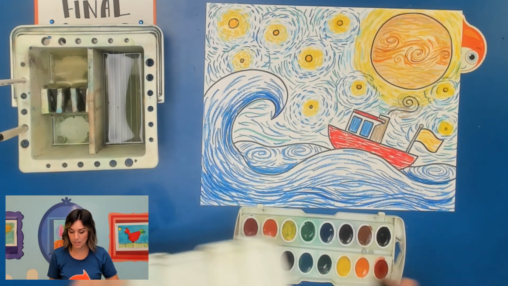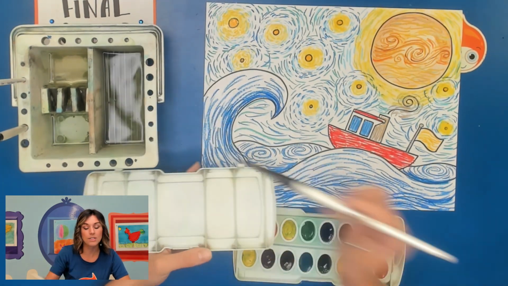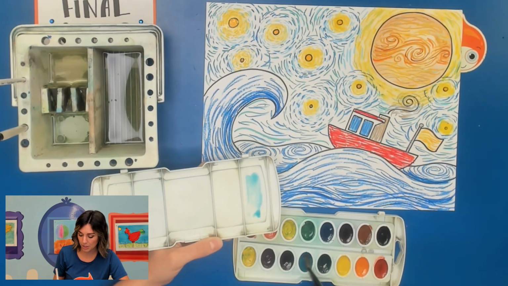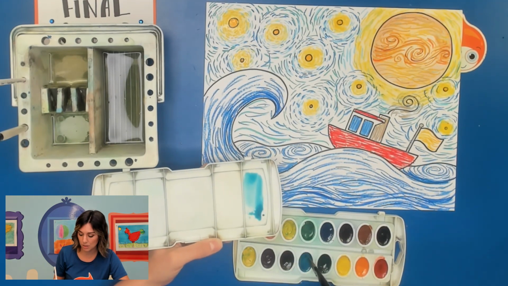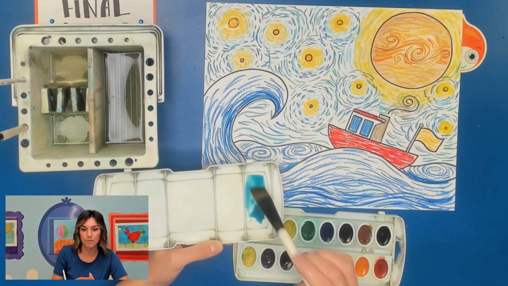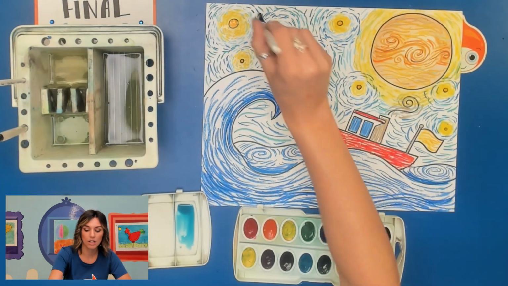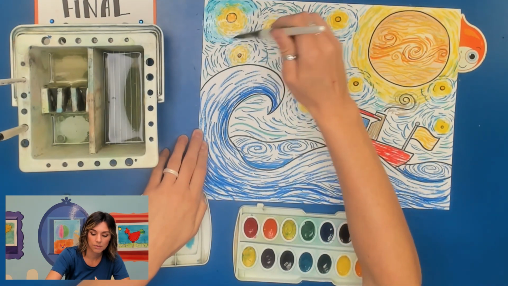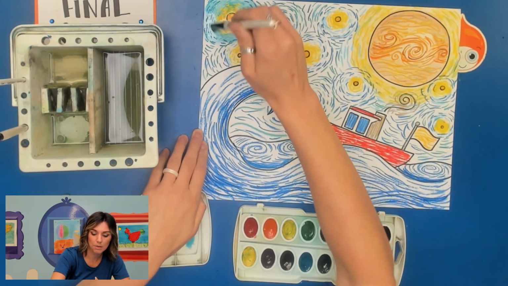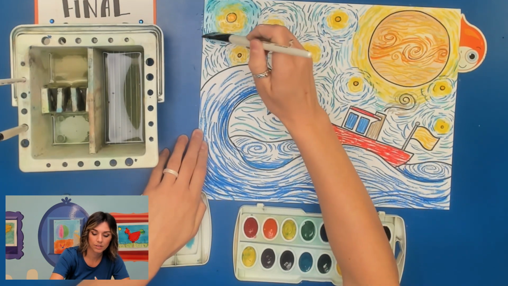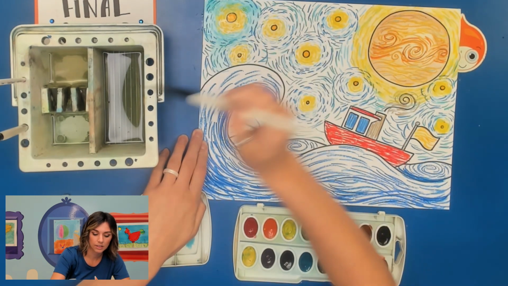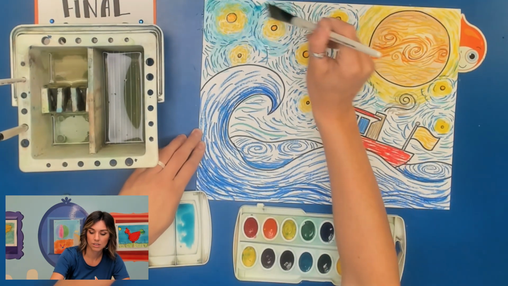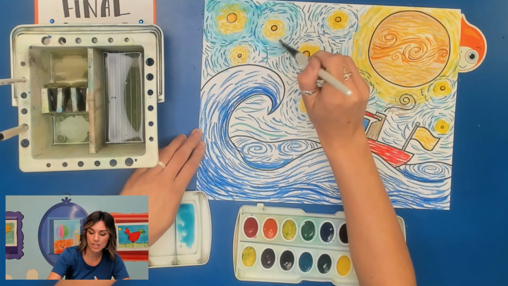The next color I am going to be using is turquoise. Now this is where my palette is going to be coming in really handy because I don't want my entire picture to be turquoise. I want it to switch from turquoise to blue-green. So here is my turquoise right here. I'm going to go around my star area. It's okay if some of that does get onto your yellow, but I'm just going around and adding that turquoise. And getting as close as I can to that yellow.